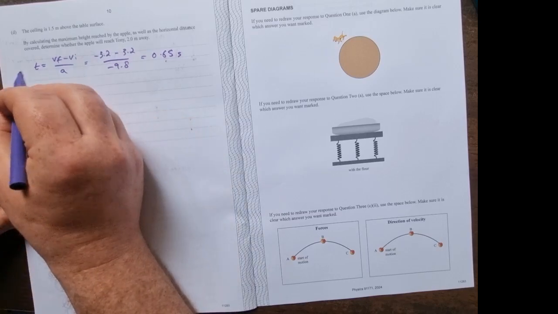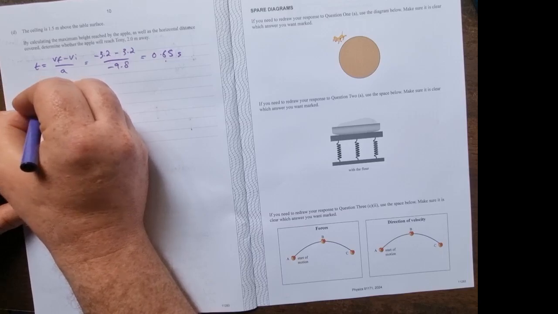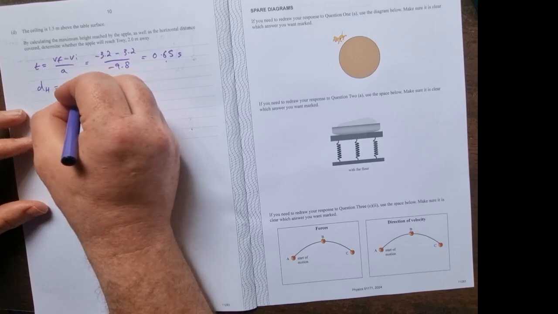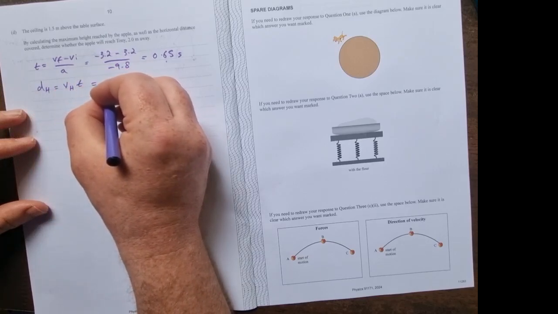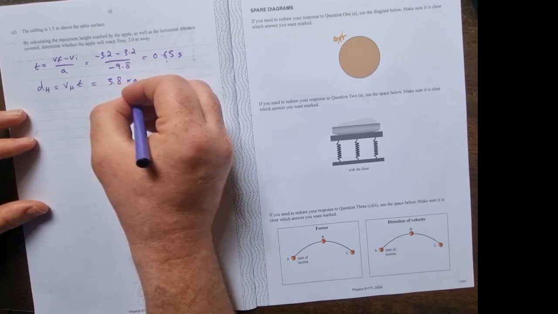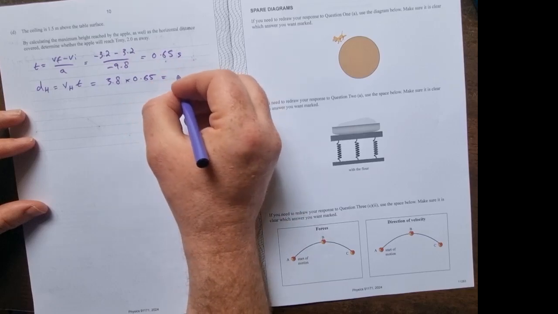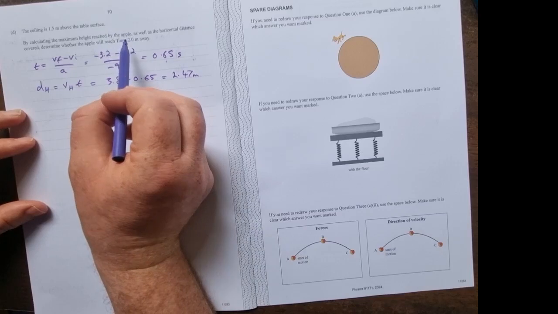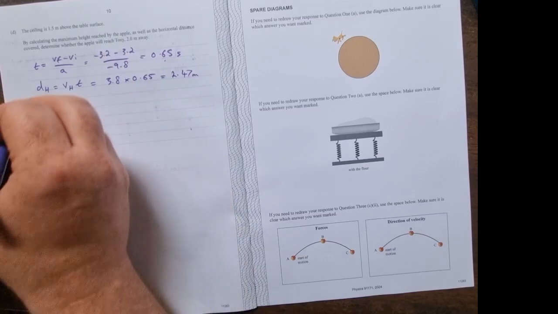That's going to be important for working out the horizontal distance. So the horizontal distance is equal to the horizontal velocity times time, which is equal to, what did I say, 3.8 times 0.65, which comes out as 2.47 meters. So assuming it doesn't hit the ceiling, it's potentially going to go past Tony. He may be able to move to catch it.